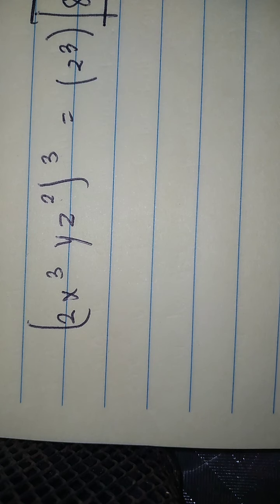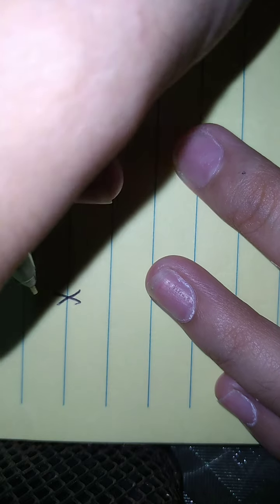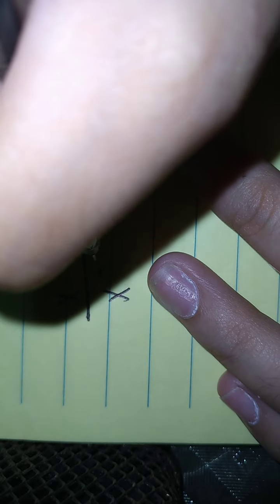Let's now proceed to the quotient rule. It states here that when dividing monomials that have the same base, subtract the exponents. Let's have an example: x cubed over x raised to the power of negative 2.